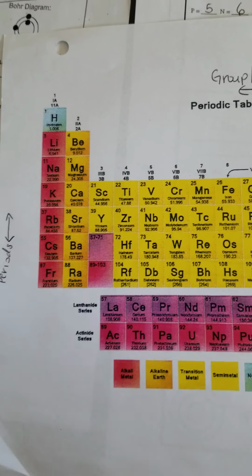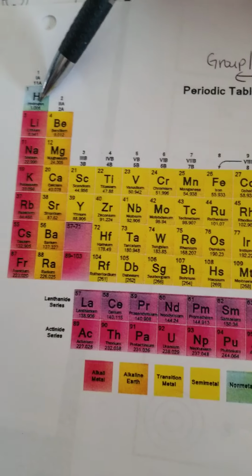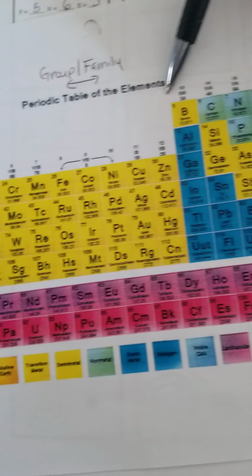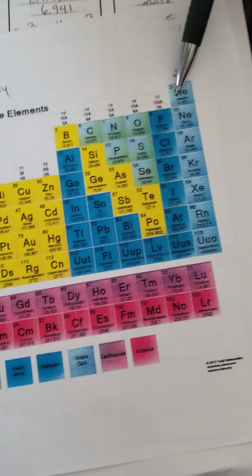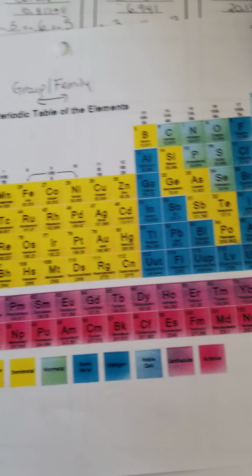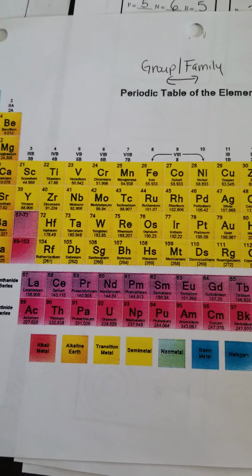So the tricky thing that you need to remember is that hydrogen is not the only element in its period. We got to go all the way across, and there's actually 2 elements in its period. So both hydrogen and helium have one valence shell.